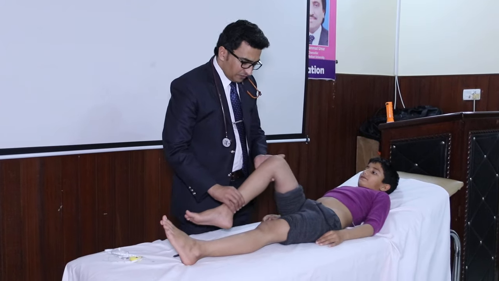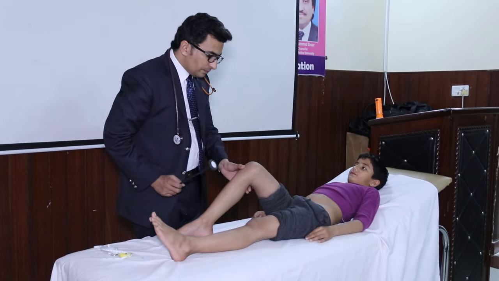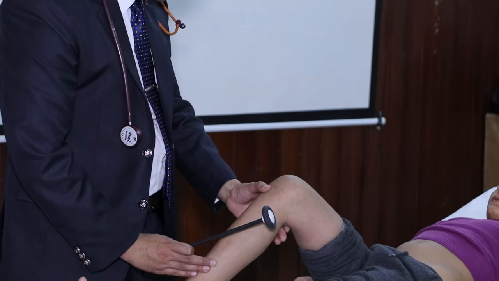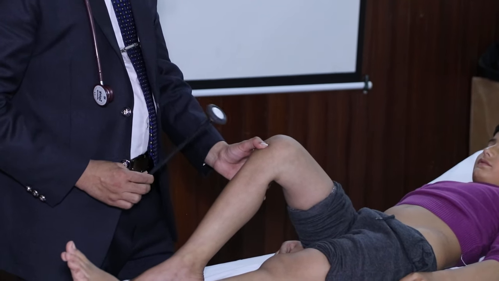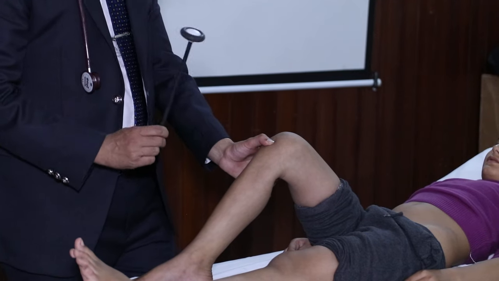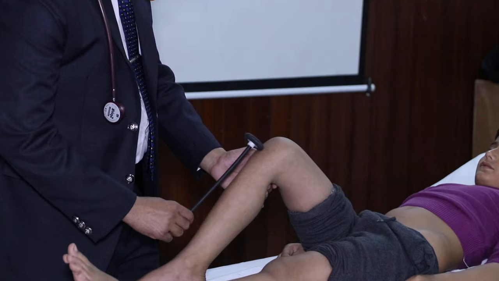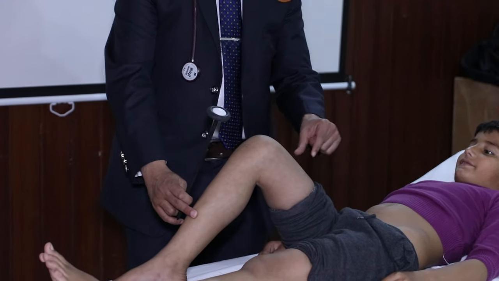First of all, check the knee reflex. You have to feel the tendon, the patellar tendon. Once you feel the patellar tendon, you have to strike the patellar tendon and you have to look at the quadriceps muscle. If there is a contraction in the quadriceps muscle, it means that the reflex is present. Whenever there is a pair, always compare.